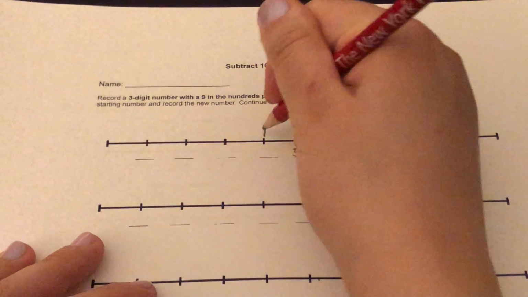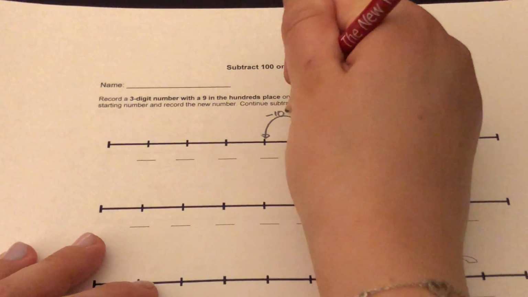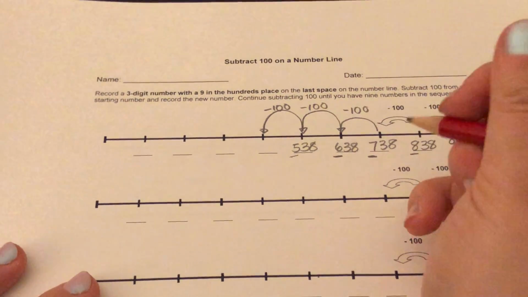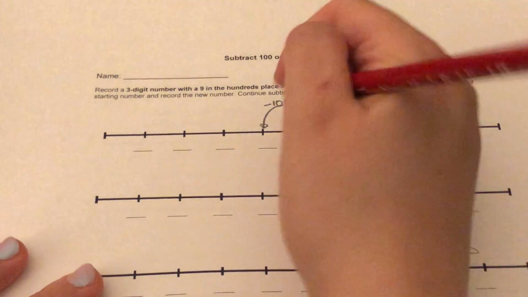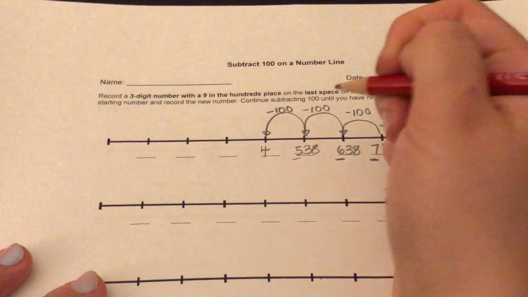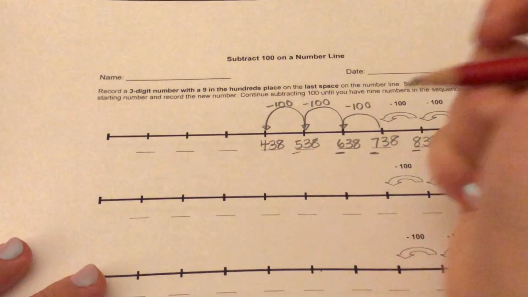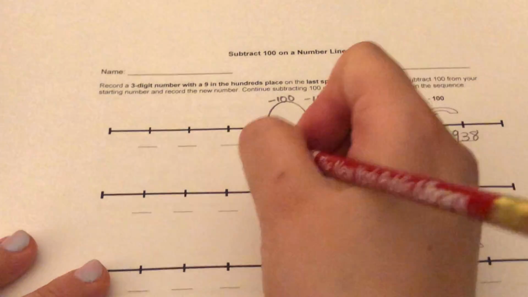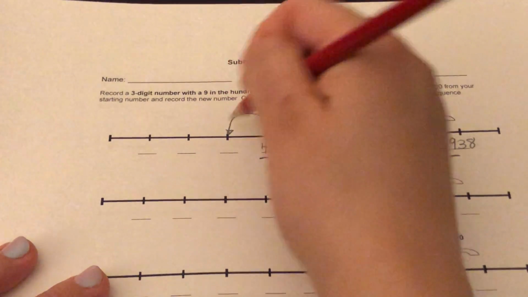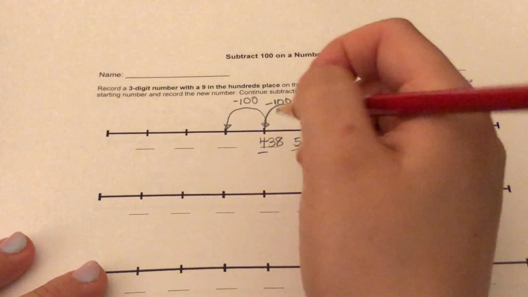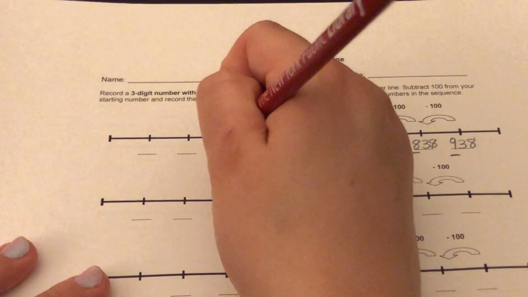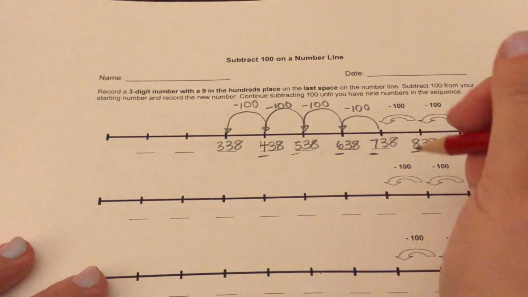Subtract by 100 yet again. Look at the hundreds place, underline it to help you. We have a 5 there. If I take 100 away from 500s, I would have 400s left. 438, because the tens and ones are not changing. Look at the hundreds place yet again. Taking away another 100. Take away 100 from 438, we would have 338.